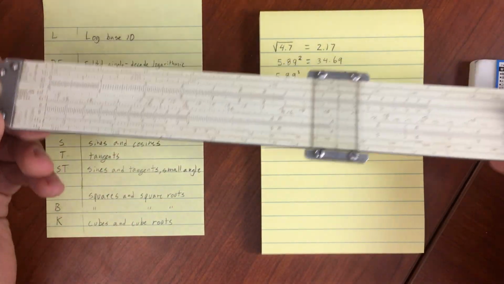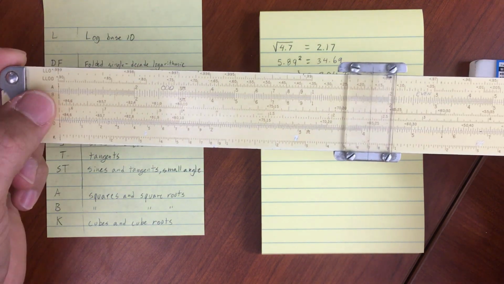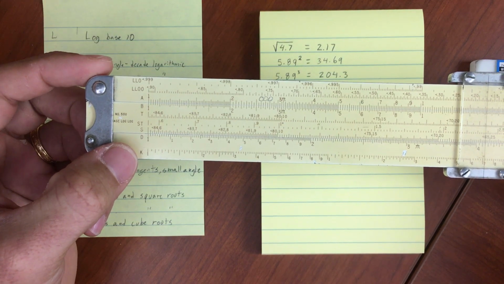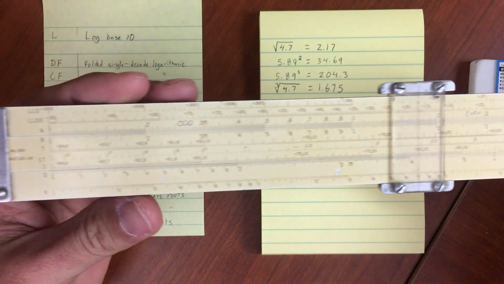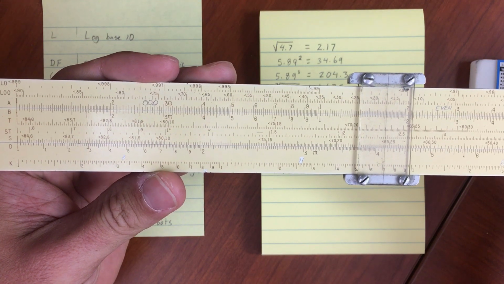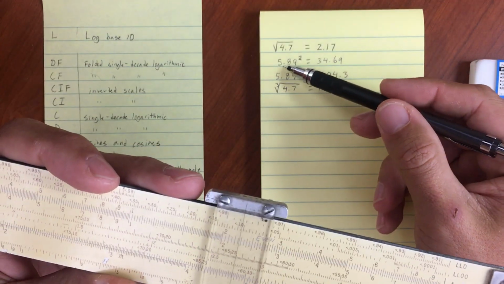All right. So if I flip my model over to the back, I have an A scale right here. I have a D scale, and I have a K scale. And the A is going to be for squares, and the K is going to be for cubes.